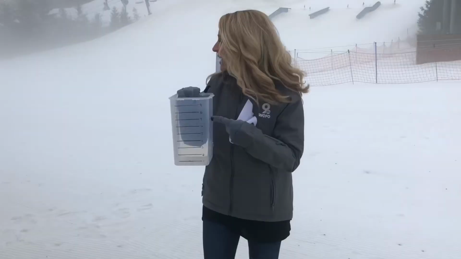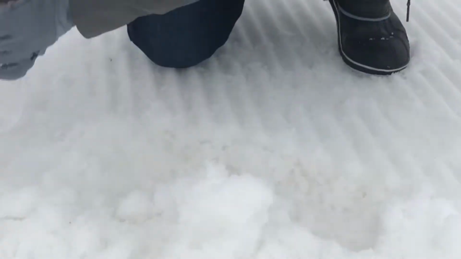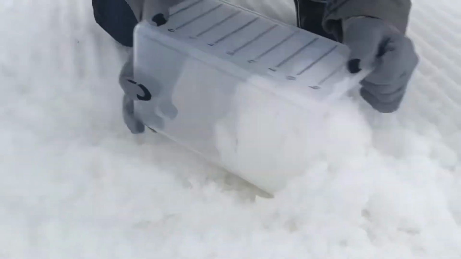So part of this is we're going to do a little experiment. You see this bucket? It'll hold 10 inches of snowfall. We're going to let it melt to see how much water it becomes. Oh, this is going to be hard to fill.